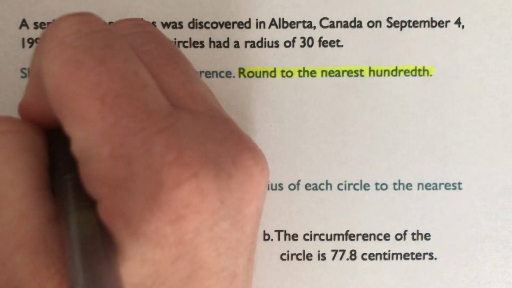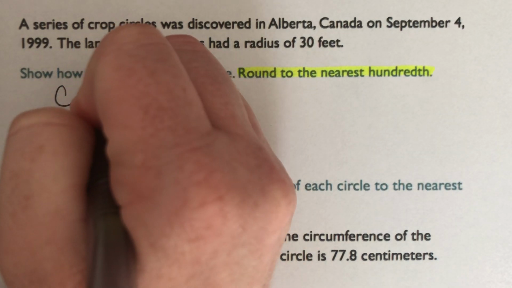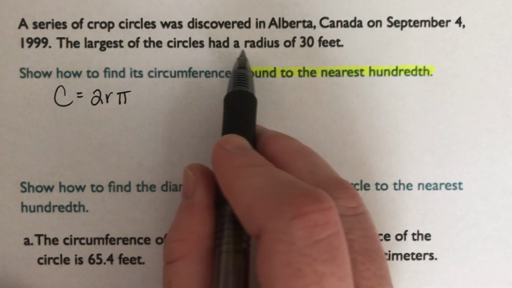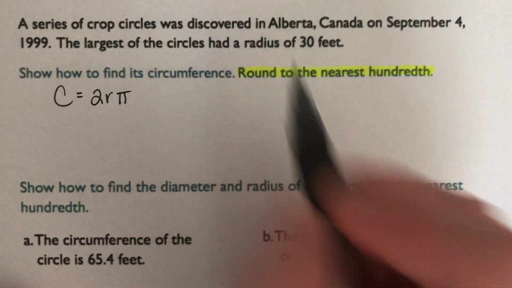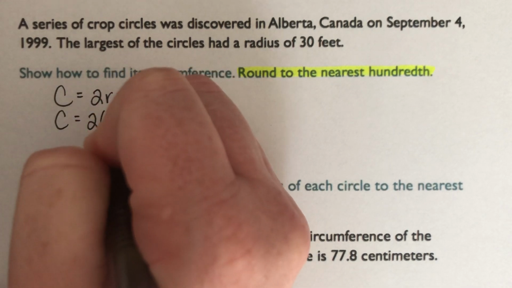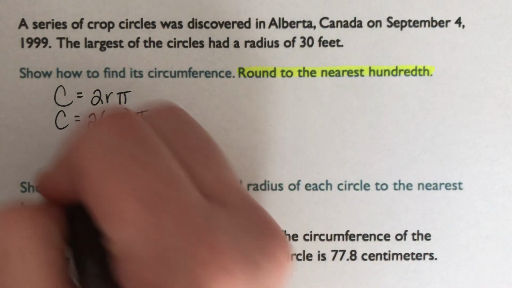Okay, so for circumference, circumference equals 2 times the radius times pi, or 2 pi r, right? And it tells us right here that the radius is 30. So circumference equals 2 times 30 times pi. 2 times 30 is 60.